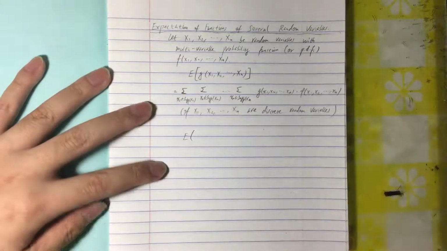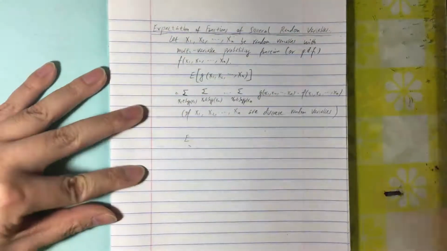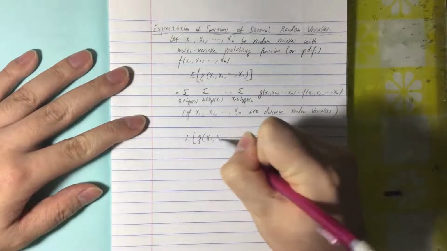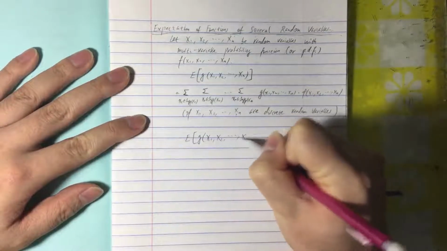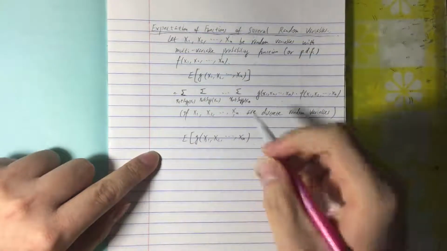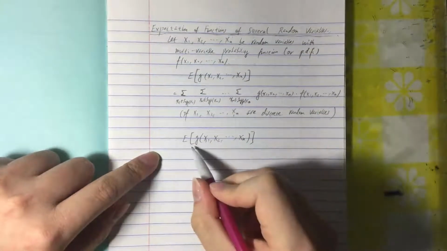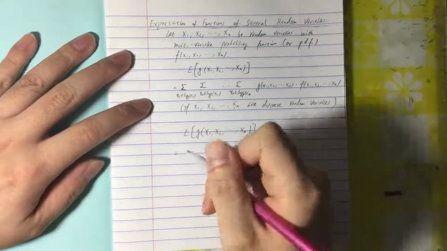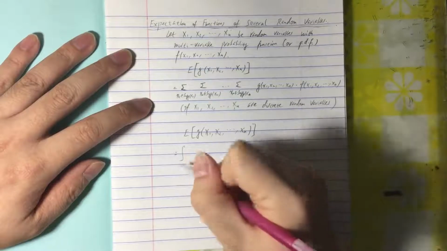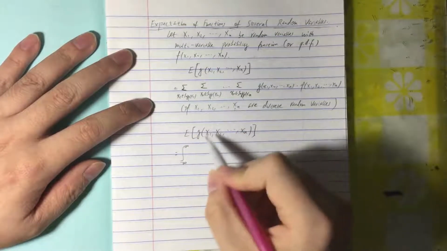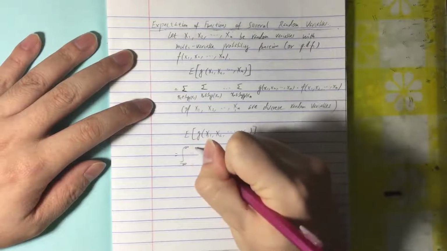So E of g of X1, X2, ..., Xn, those are capital letters. Those are capital X. They represent random variables. g is a function of random variables. For continuous random variables, we take the integral from negative infinity to infinity for all random variables x1, x2, ..., xn.